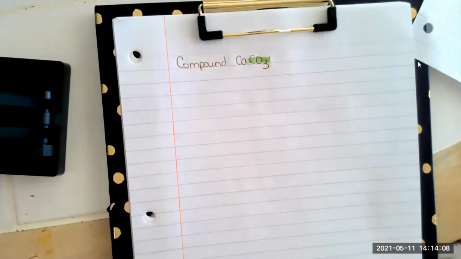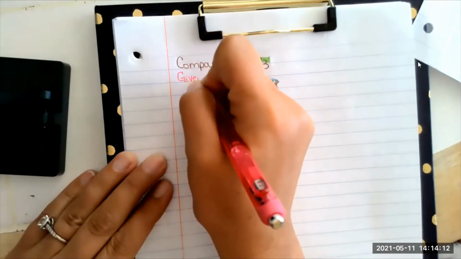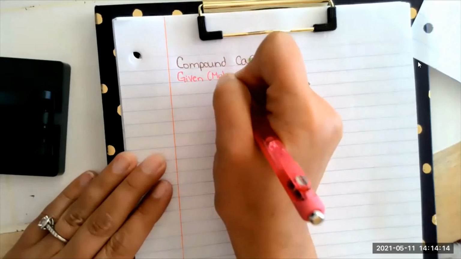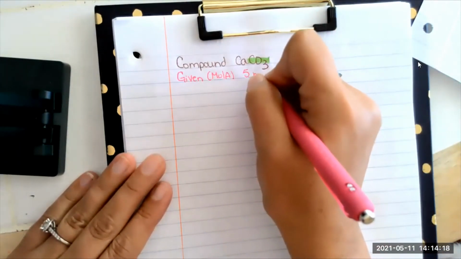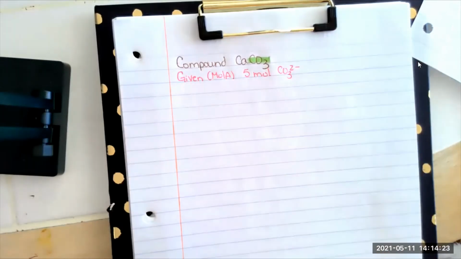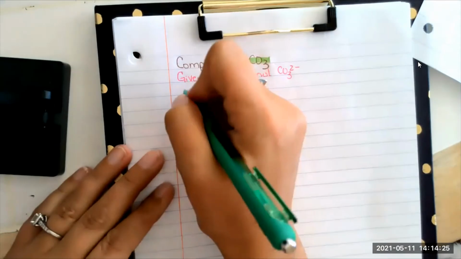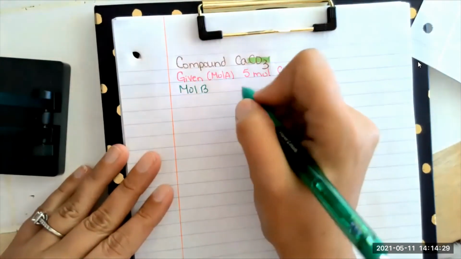You were given, so you were provided, and that's going to be, remember, your mole A is what's given, 5 moles of carbonate. So you've given 5 moles CO3. And what you need, or mole B, is going to be mole of calcium.